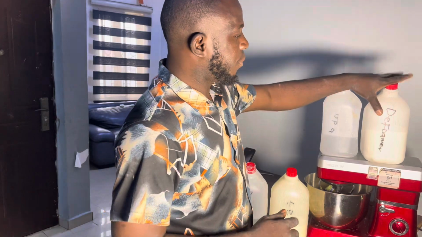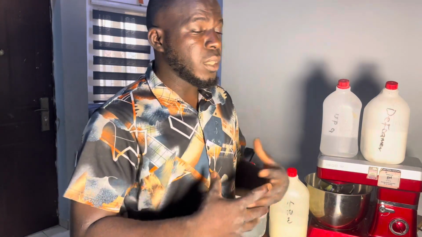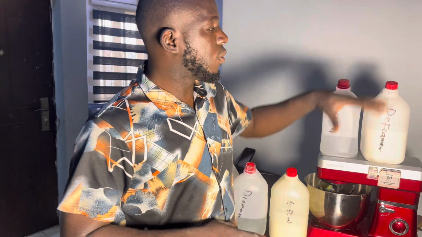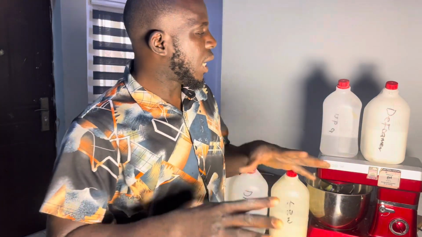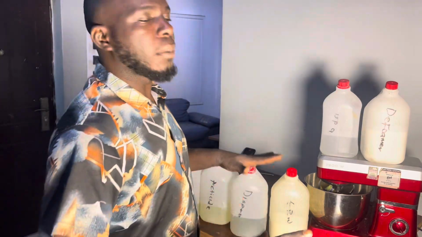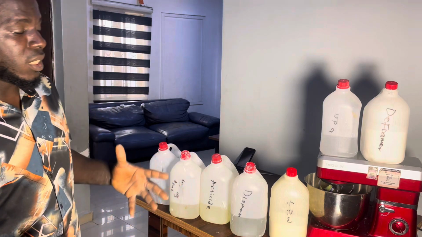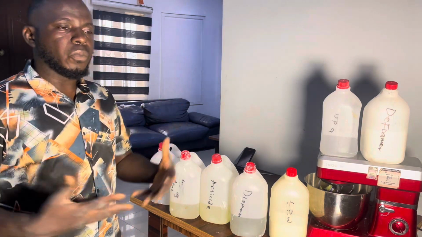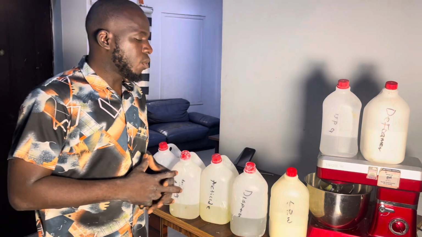This defoamer, the purpose of the defoamer in your paint production is to act as an anti-foaming agent. It doesn't allow your chemicals to foam up during production; the defoamer cools down the foaming and allows your paint to stabilize. Then this is BPG. It's also a colorant agent. It allows your paint to blend together, and it avoids cracking of paint.